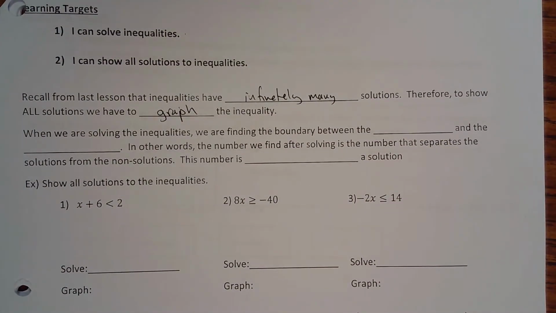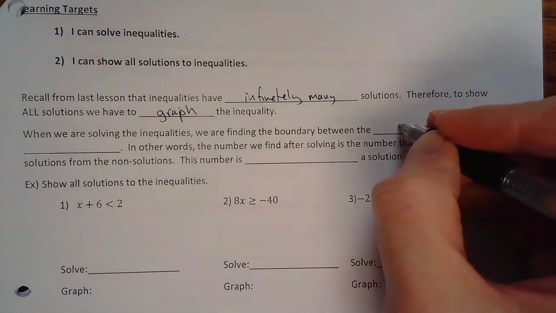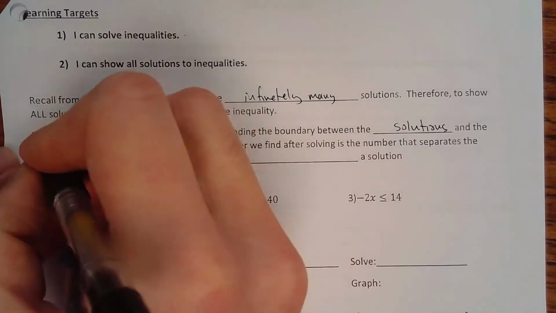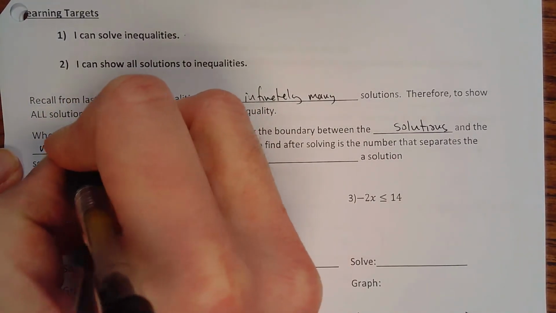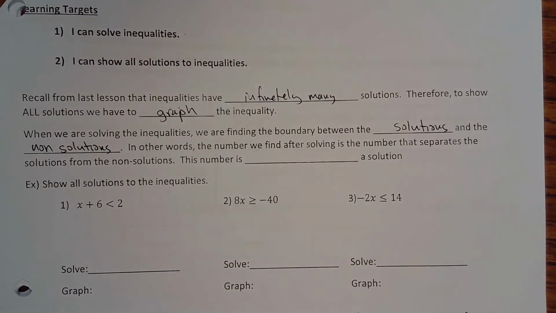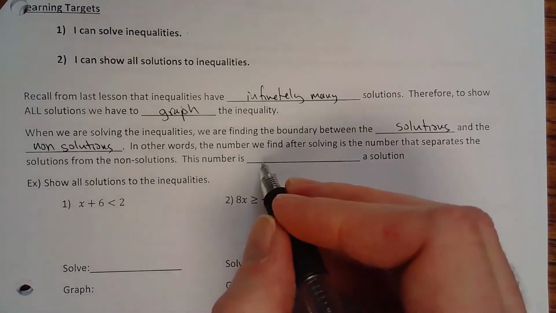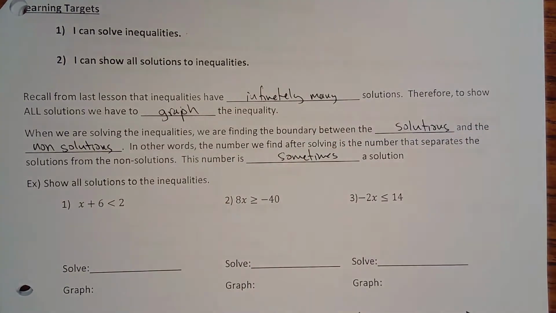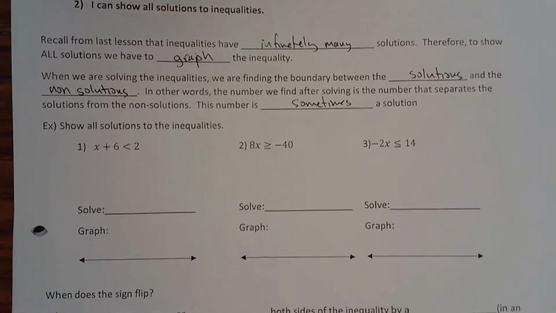When we're solving the inequalities, we are finding the boundary between the solutions and the non-solutions. So there's kind of a line there. On one side of the line, there's solutions. On the other, there's not. And on that line, sometimes it's included, sometimes it's not. So the number is sometimes that boundary is a solution.